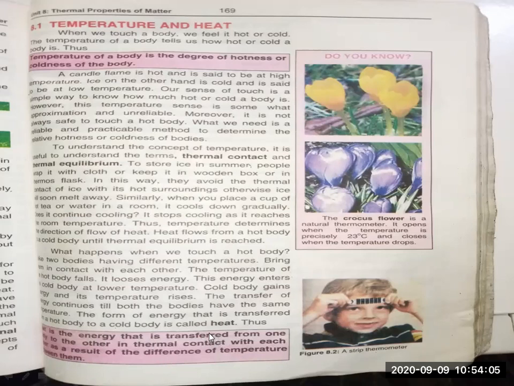As I told you, take the example of shaking hands. One is at 20 degrees Celsius and one is at 14 degrees Celsius. The heat will transfer from the hot body to the cold body in thermal contact with each other as a result of the difference of temperature between them. Because one body is at 20 degrees Celsius and the other is at 14 degrees Celsius, there is a difference of temperature. So this is the definition of heat, and this is the definition of temperature.